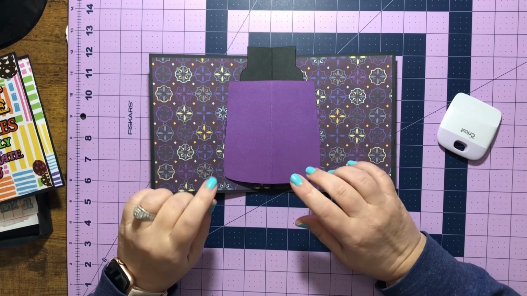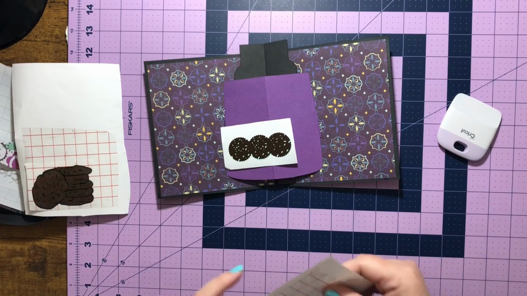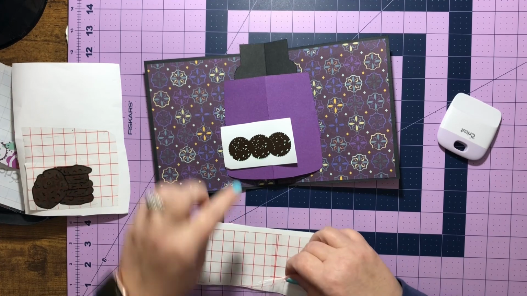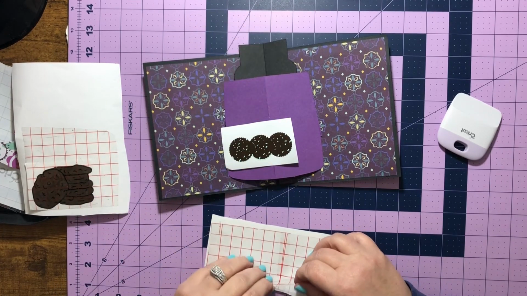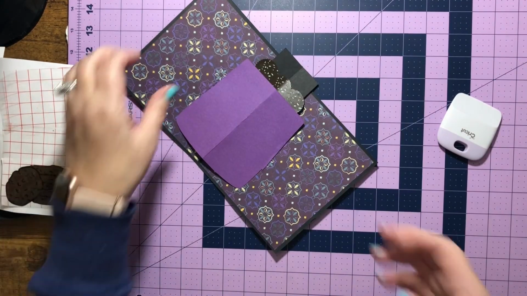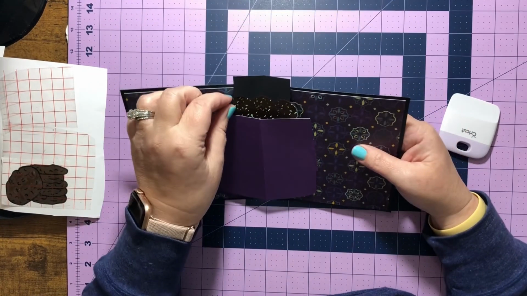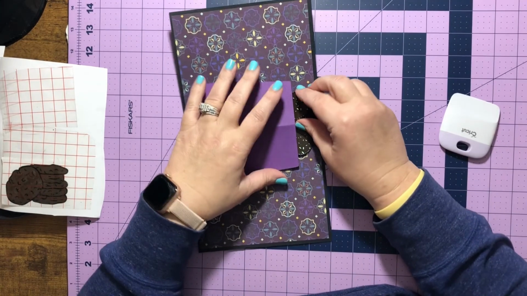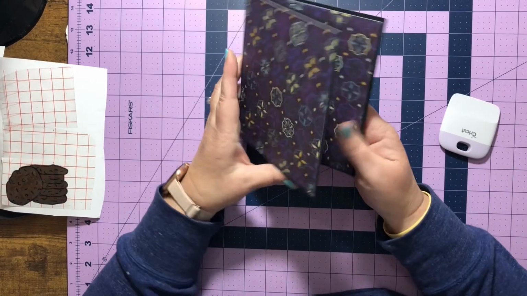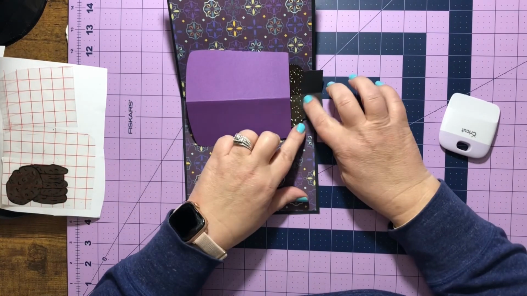Now that we have this done, what we can go ahead and do is I'm going to put my cookies on here. And all we're going to do is line them up to match. So there's our cookies. I guess it would have been better if I would have waited to put our cookie jar on, but that's all right. There it is. Isn't that cute?